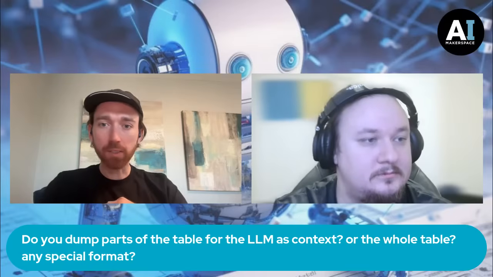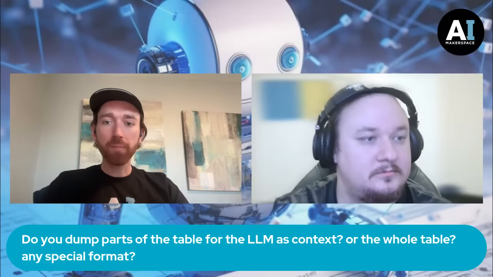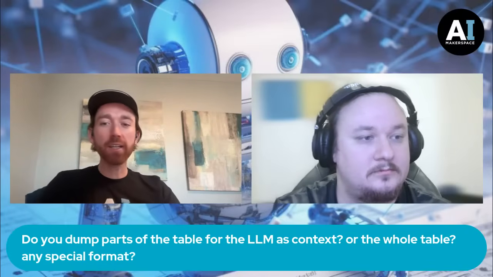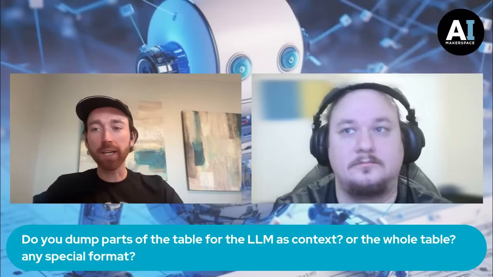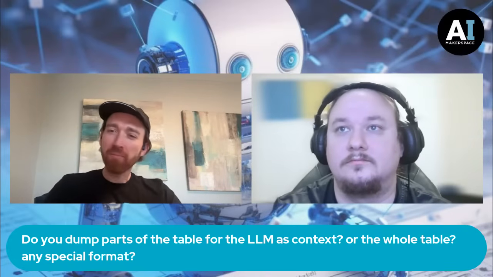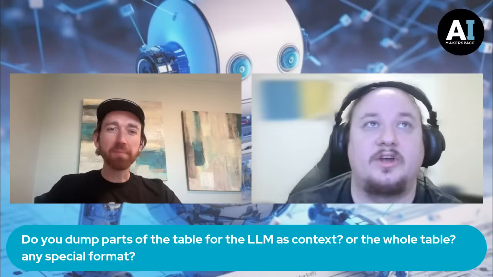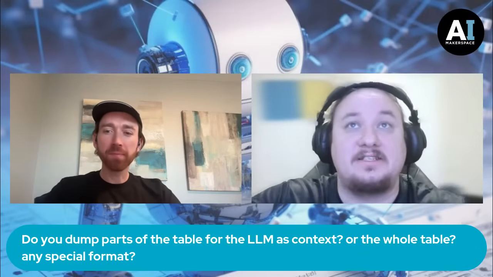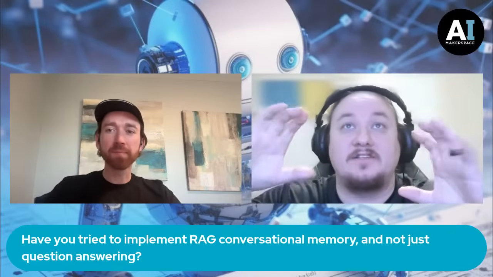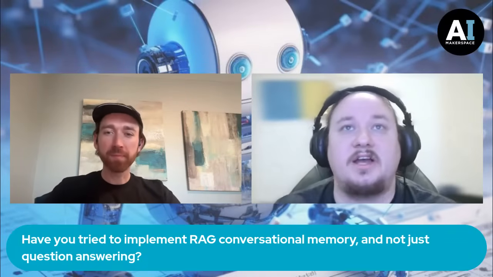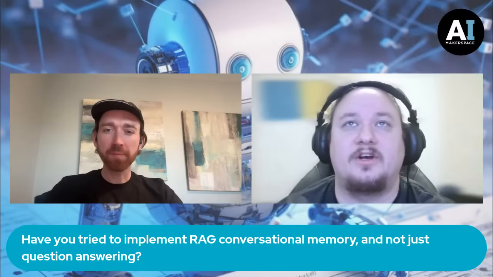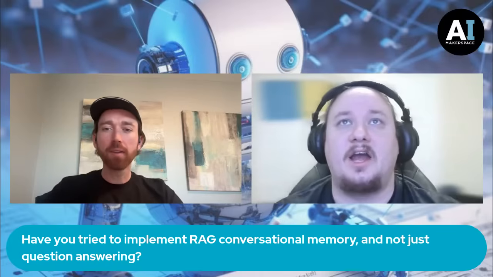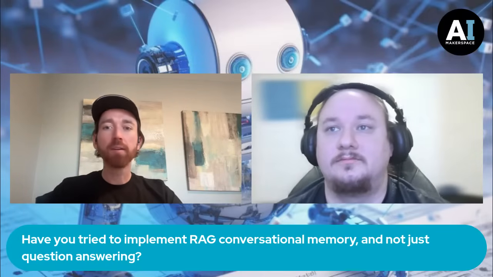It looks like we've got some other movement here. Have you tried to implement RAG conversational memory and not just question answering? Yes. So you can basically just keep track of all of the text that your LLM has sent and your queries as a kind of conversational history object. All of the popular frameworks have a specific memory object for this that you can use to maintain a thread throughout the conversation.